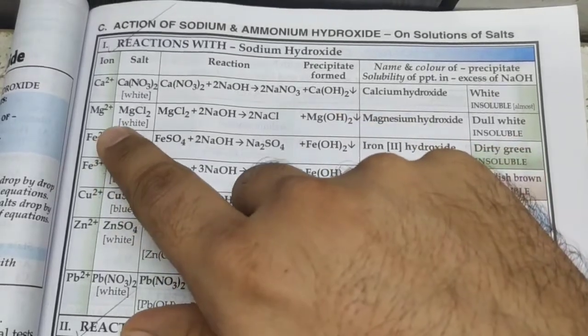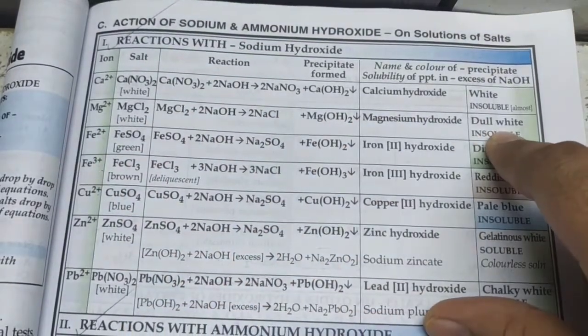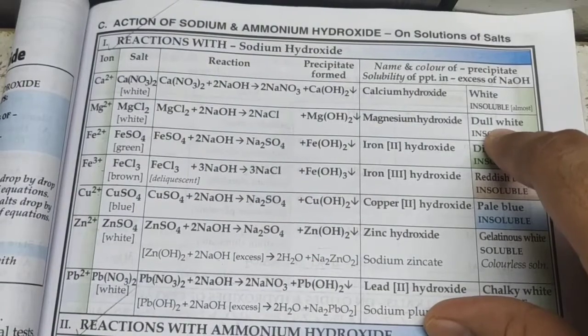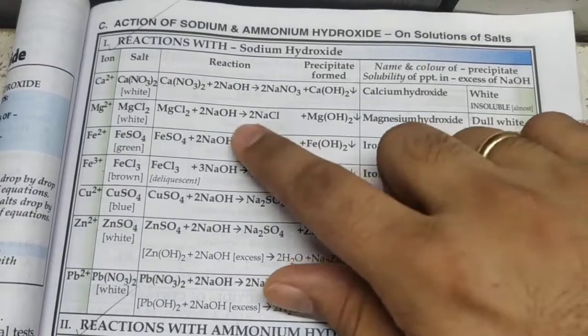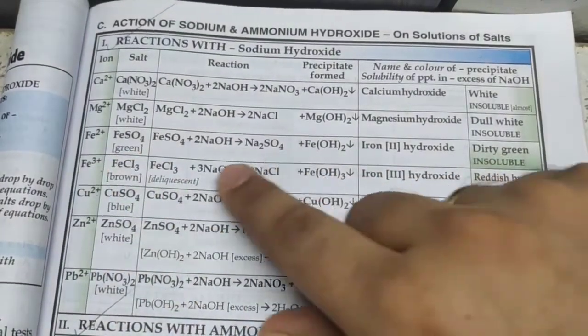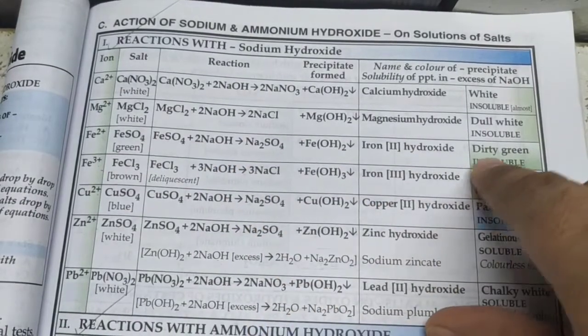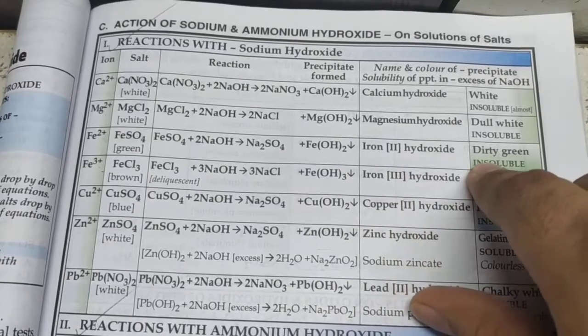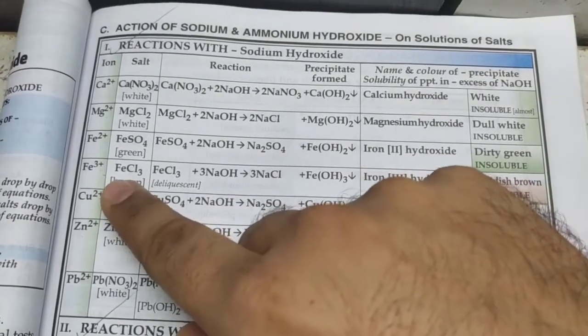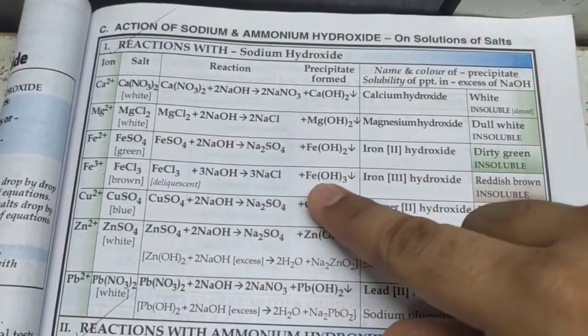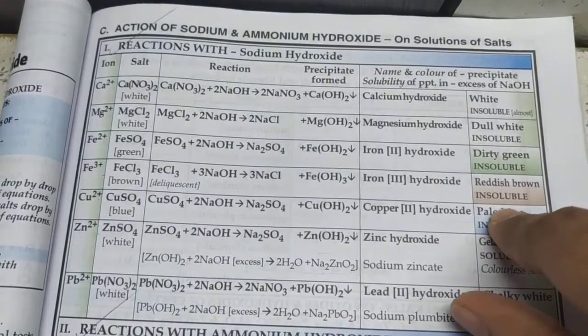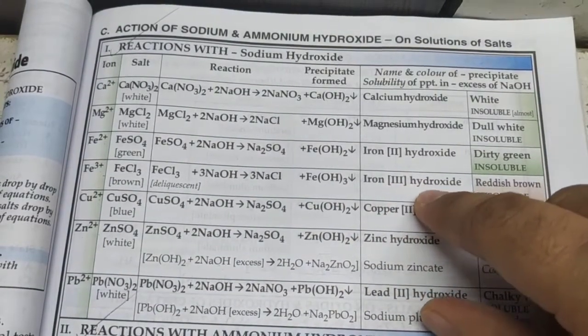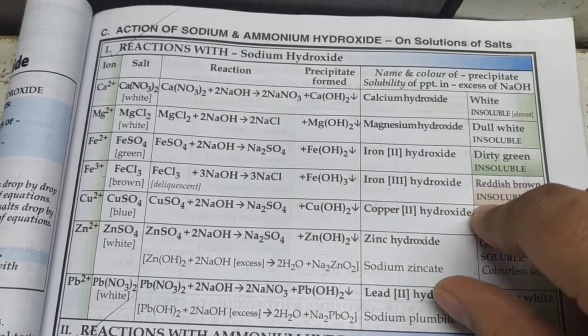On the other hand, magnesium sulfate will also give us a white precipitate, but it's a dull white color, and even that is insoluble even in excess of sodium hydroxide. Ferrous salts, when reacted with sodium hydroxide, shall give you a dirty green precipitate, that is iron 2 hydroxide or ferrous hydroxide, insoluble in excess of NaOH. Whereas ferric salts like ferric chloride shall react to give a reddish brown precipitate called ferric hydroxide or iron 3 hydroxide, insoluble even in excess.